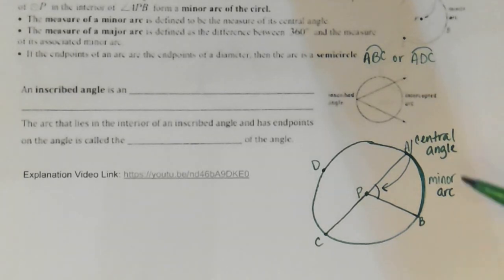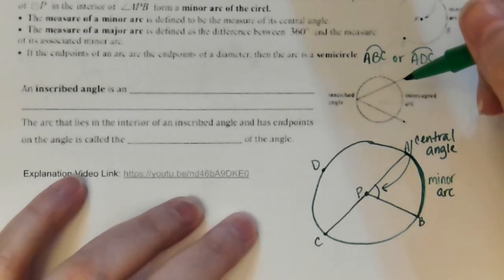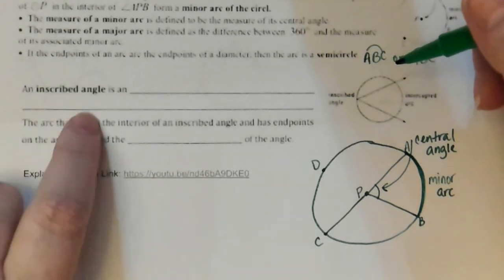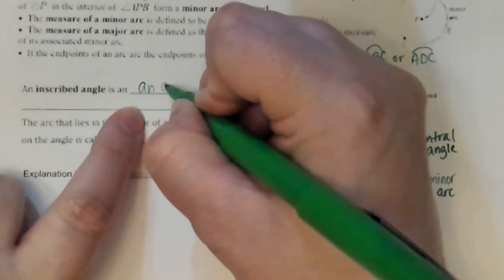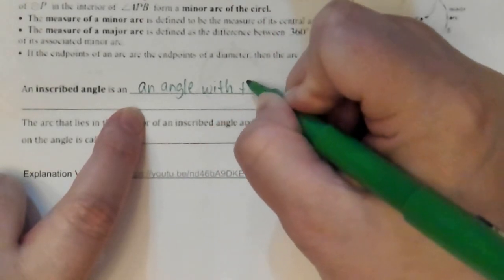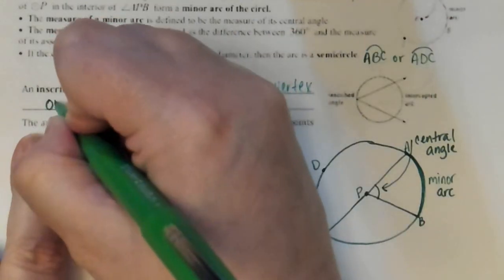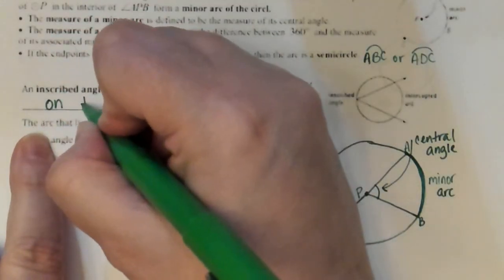And then the other picture has some new vocabulary words too. So it says an inscribed angle is an angle with the vertex on, not in, on the circle.